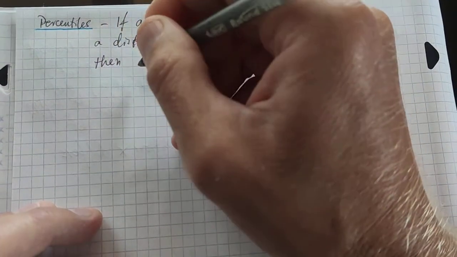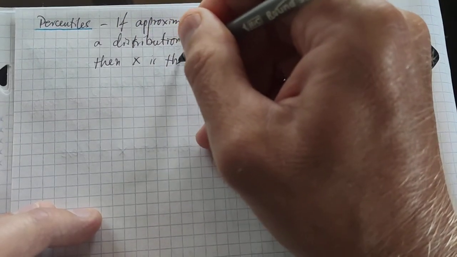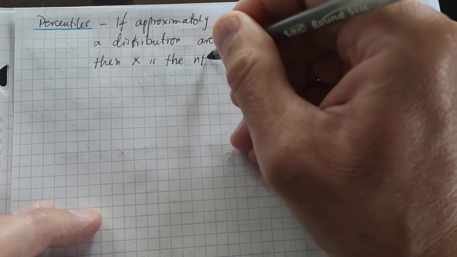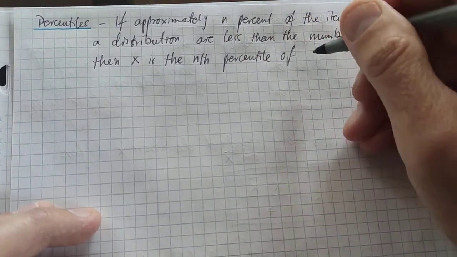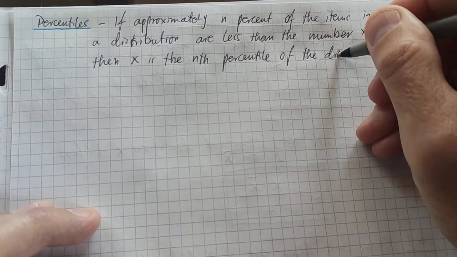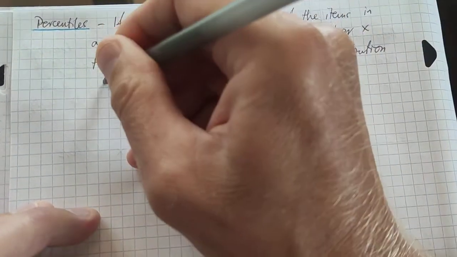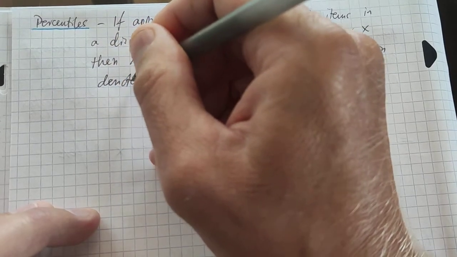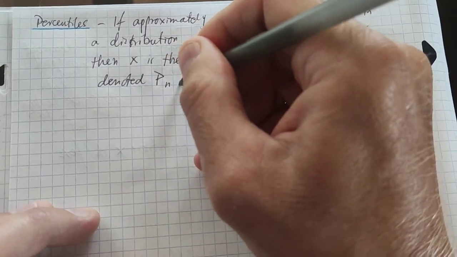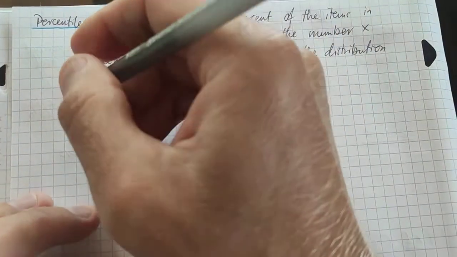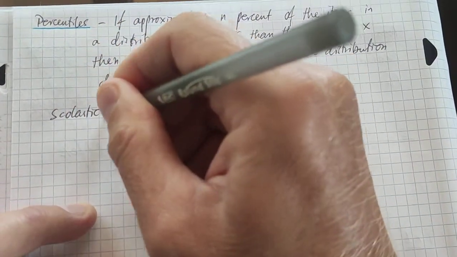So then x and percentile, denoted PN. Okay, so just a quick example. Let's look at the SAT, the Scholastic Aptitude Test.